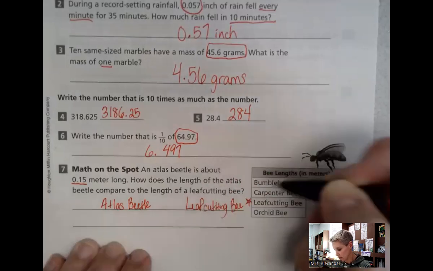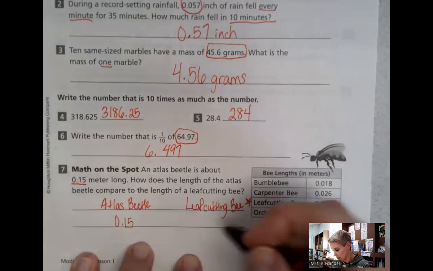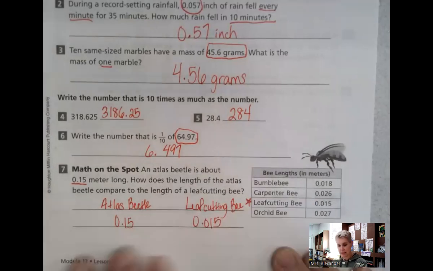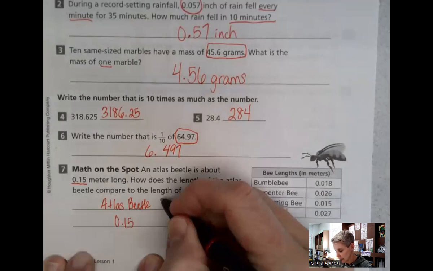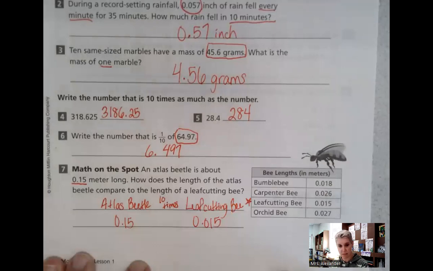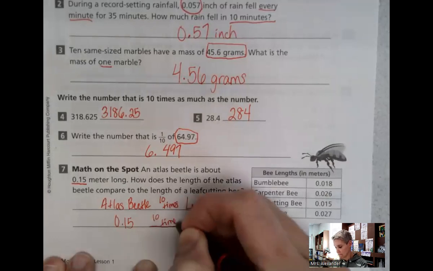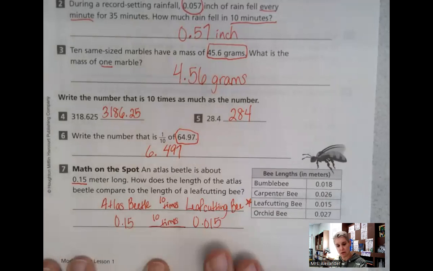So we have 1500ths and we have 15,000ths. How does the Atlas beetle compare to the leaf-cutting bee? The Atlas beetle is 10 times as long as the leaf-cutting bee. 10 times is what we would have here. The leaf-cutting bee is 1/10 of the Atlas beetle's length.